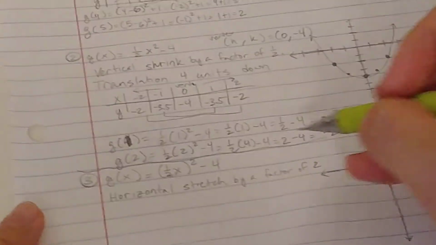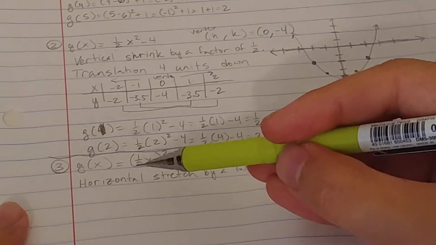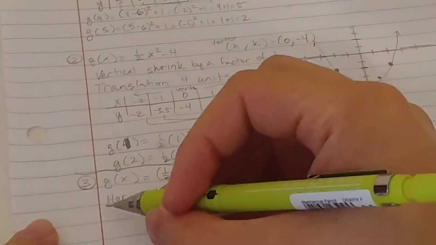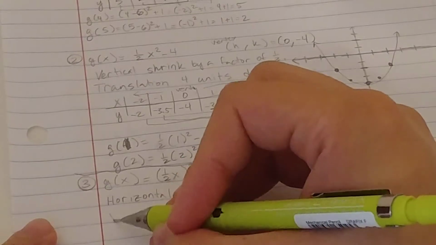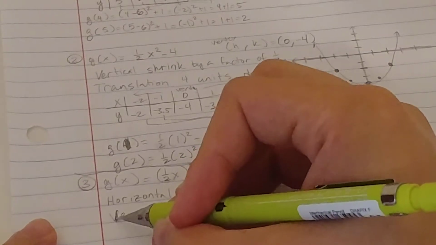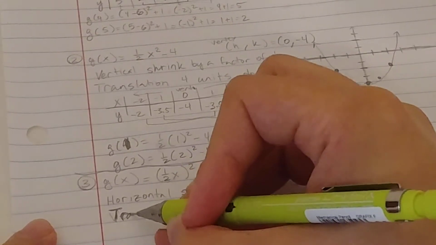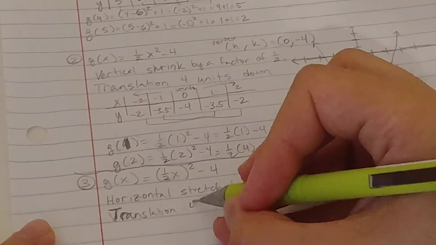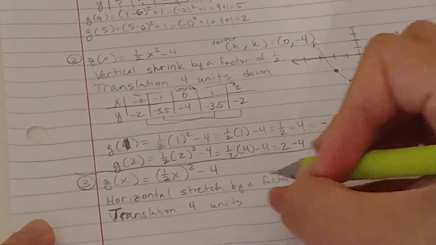Because it's horizontal, just like the absolute value, the reciprocal of 1/2 is 2. And we're subtracting 4 again, so that's a vertical translation, 4 units down again.